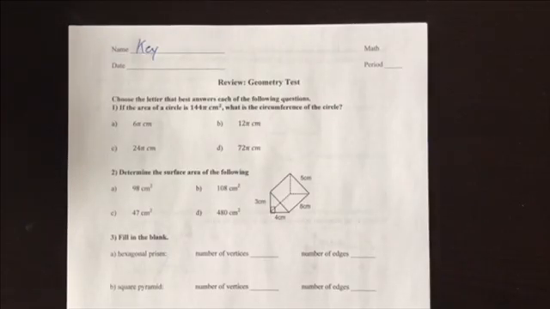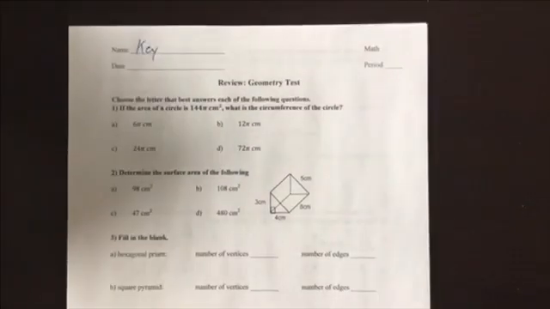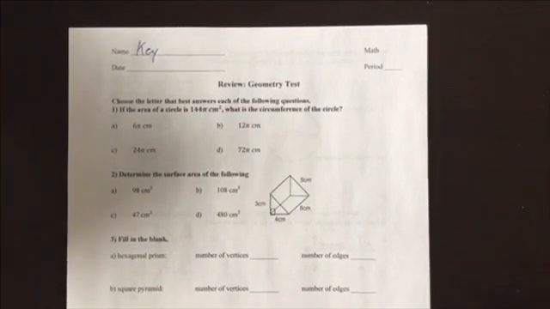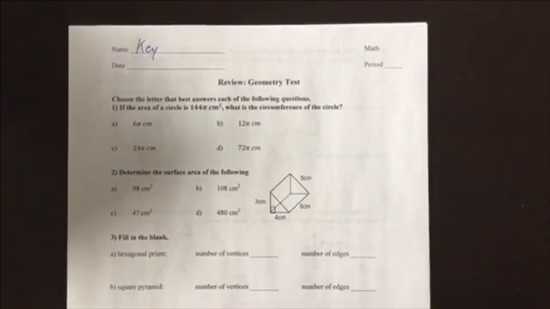Right, here we are, review sheet for our geometry test, which will be that open note test on Friday. Again, you might want to work on that optional outline of a reference sheet to store all your information in one place to make it a little easier to work with. We're going to go over page 1 of our review sheet now.